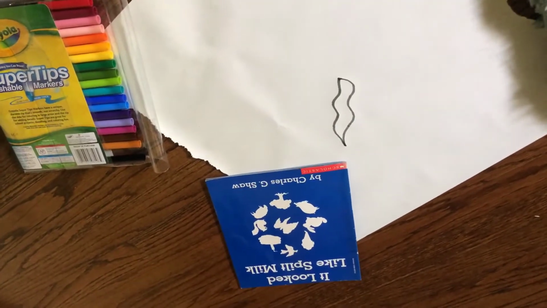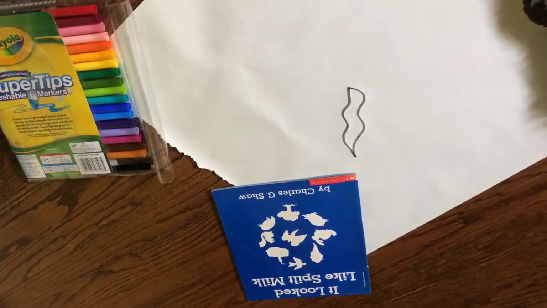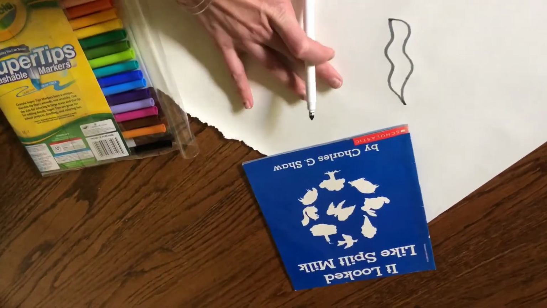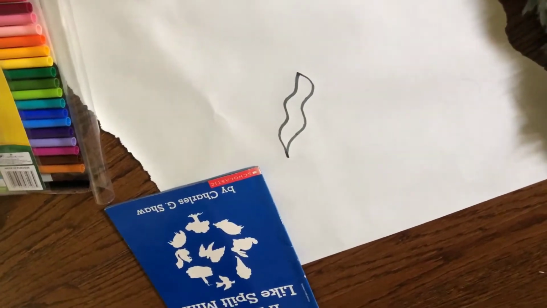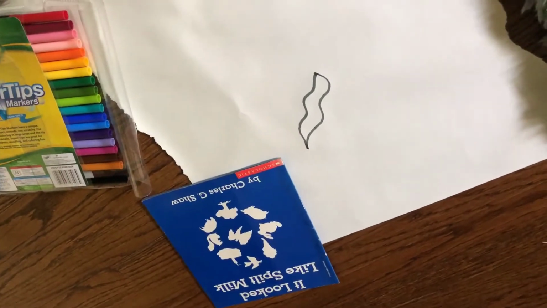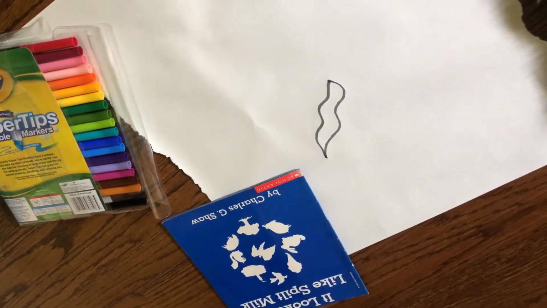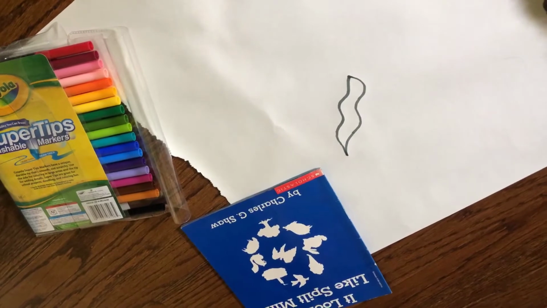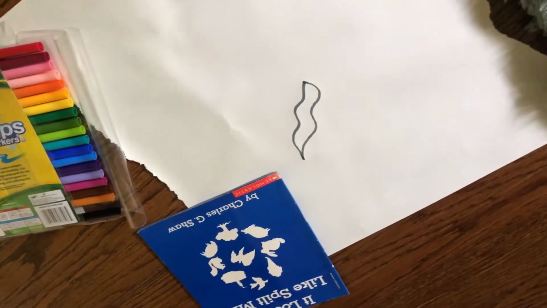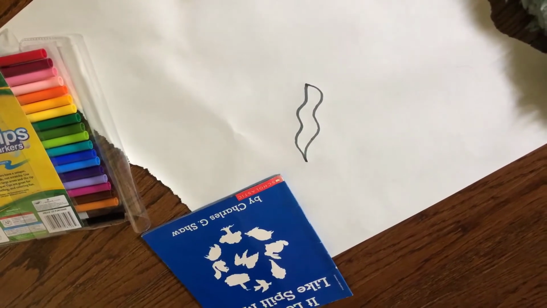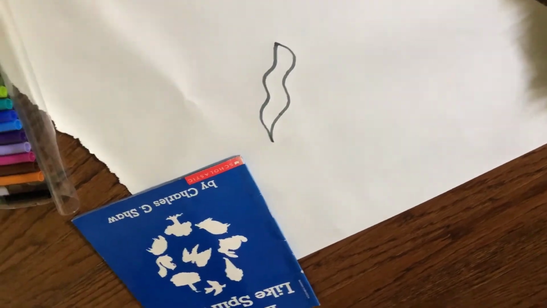What do you think that looks like? I wonder. Let's see what I can do with this shape. I'm going to try to be creative. When I look at that shape, I can see maybe seaweed. I see maybe a worm. Maybe I see a mustache. If I turn it sideways, maybe I see a petal. So I'm going to start to make other drawings off of that.